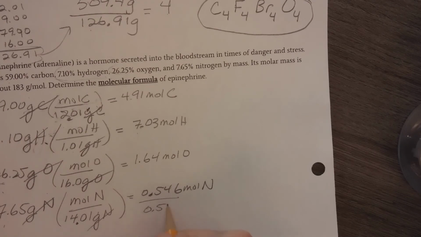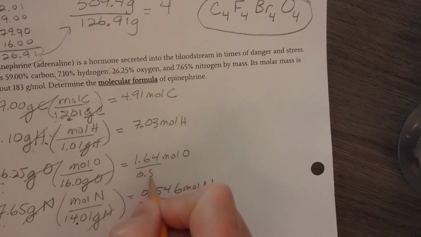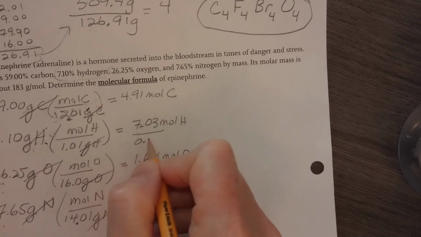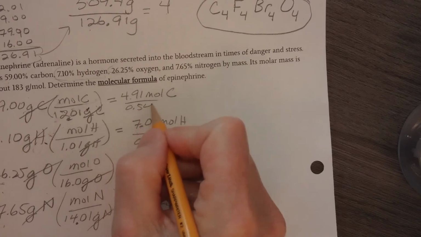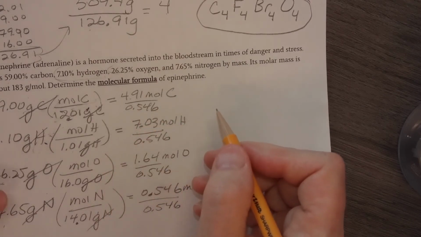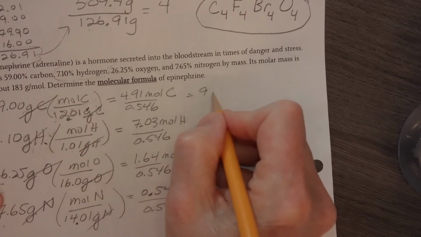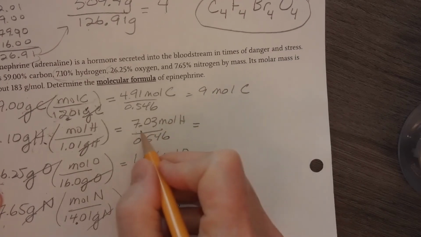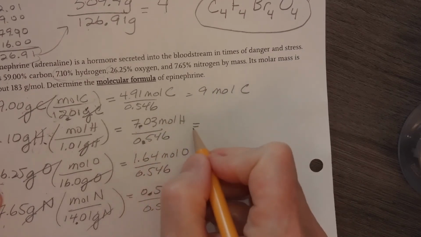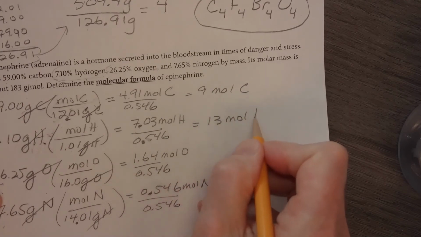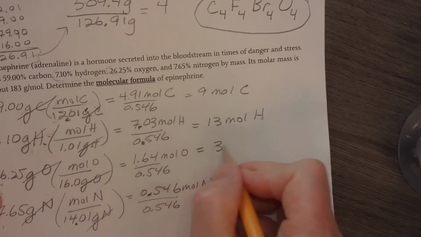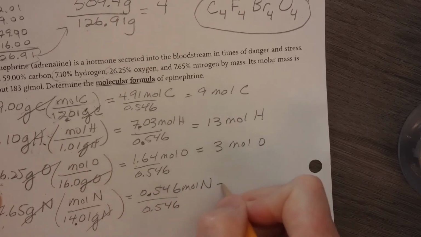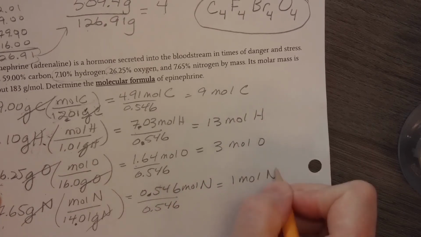0.546. So I divide them all by 0.546 to find out the ratio of moles in epinephrine or adrenaline. When I take 4.91 and divide it by 0.546, I get 9 moles of carbon. 7.03 divided by 0.546 is 13 moles of hydrogen. 1.64 divided by 0.546 is about 3 moles of oxygen. And then, of course, this is just 1 mole of nitrogen.